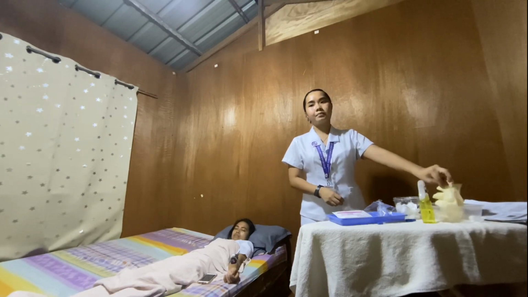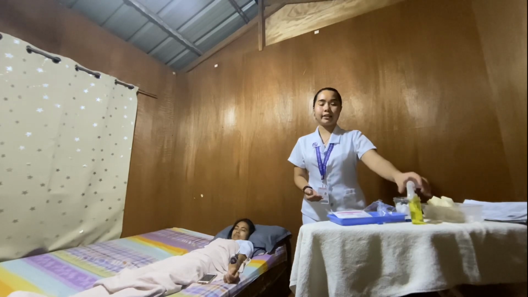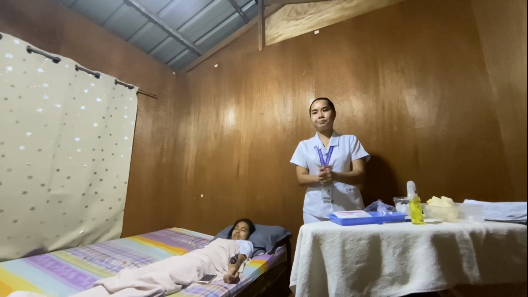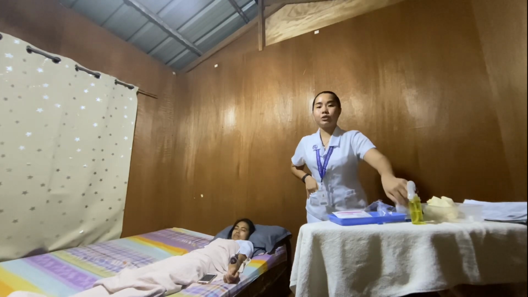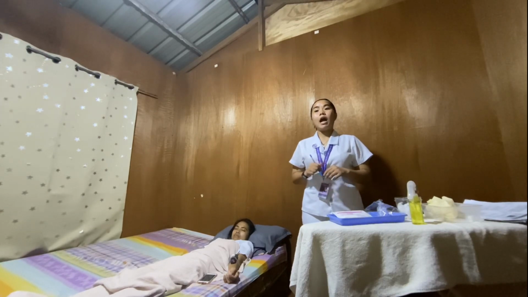And then perform hand hygiene. This is to protect our client and ourselves from any spread of pathogenic microorganisms. Next is, with the help of the blue ball pen, circle the insertion site with ink to observe for redness or induration.